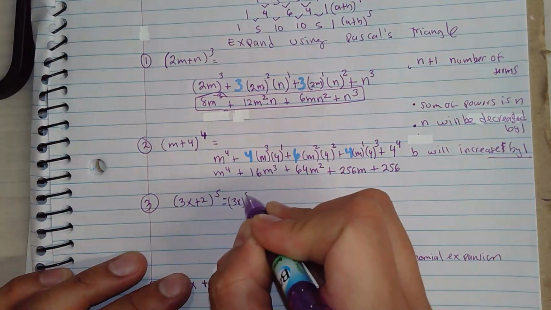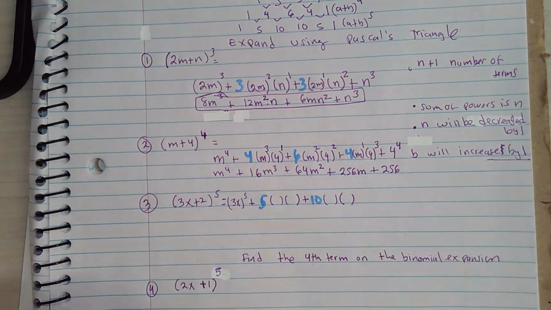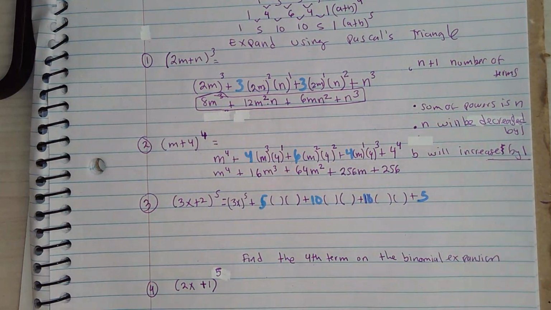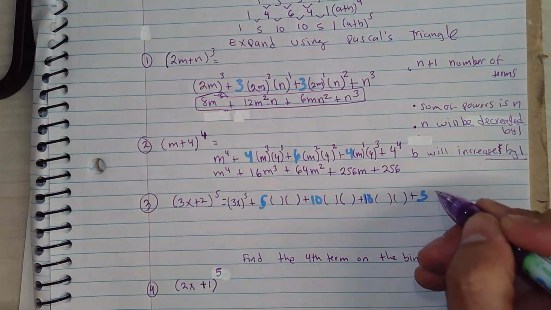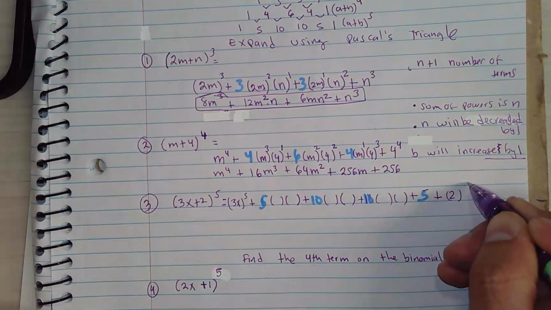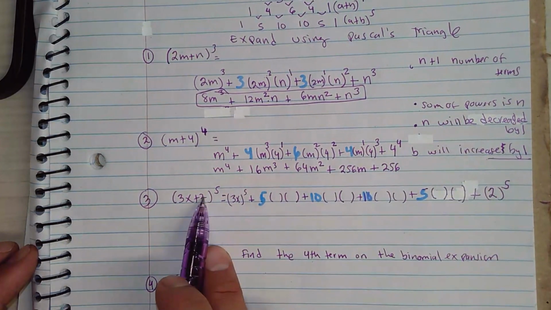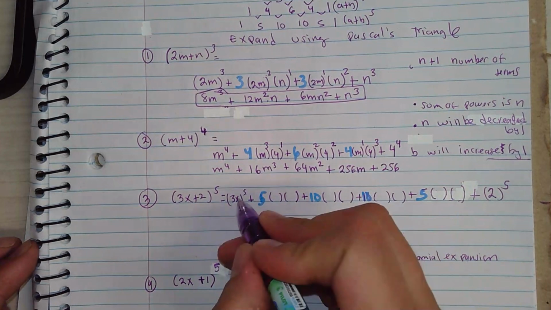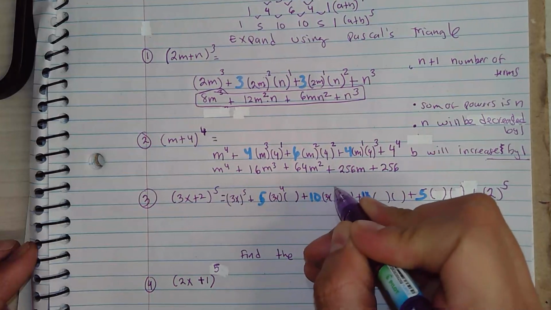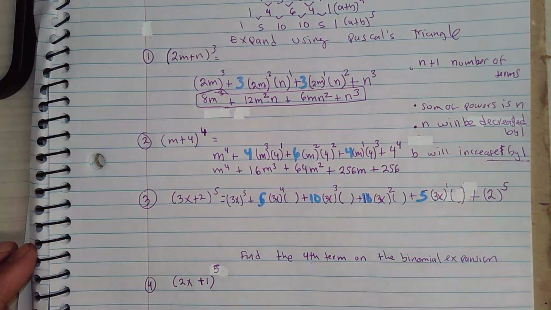3x to the 5th plus I need a 10, I need another 10, and I need another 5. Those are the coefficients on the binomial expansion. And then raise it to the 5th power like that. So the first term is always going to be decreased by 1, and this one is going to be increasing by 1. So decrease by 1 means that this is 3x to the 5th, and then this will be 3x to the 4th, this will be 3x to the 3rd, this will be 3x to the 2nd, and this will be 3x to the 1st power.